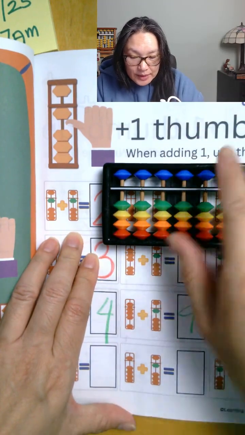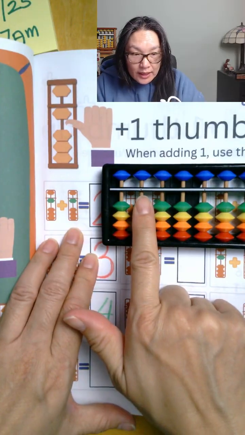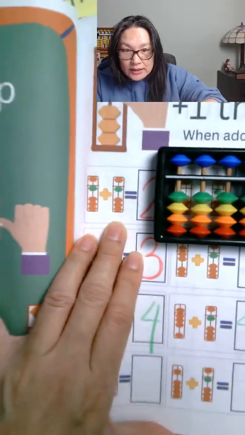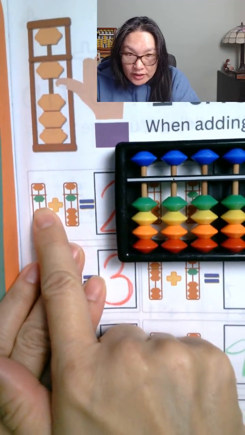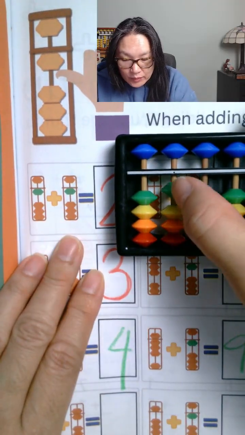So we want to see the beads. I'm going to start from here, because it's easier to see if it's like that, right? So my question is 1. So when we move the bead, we just move the one bead.